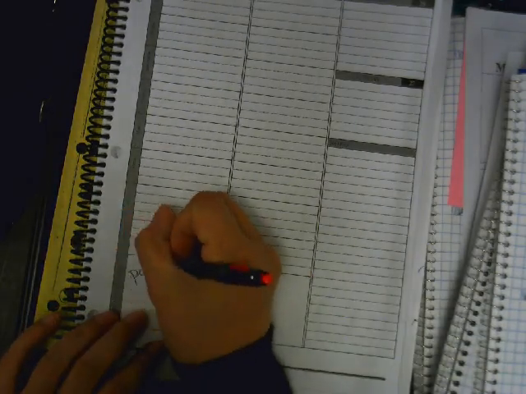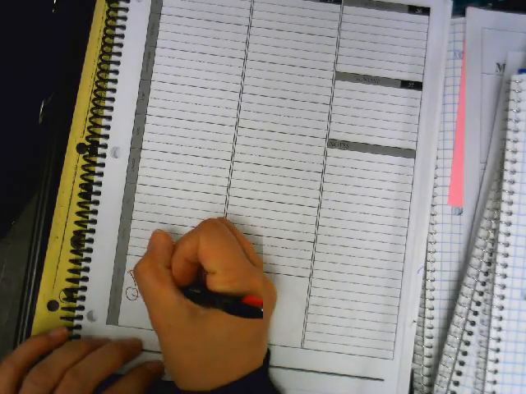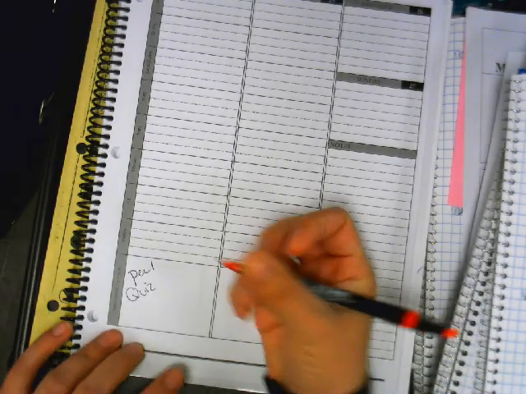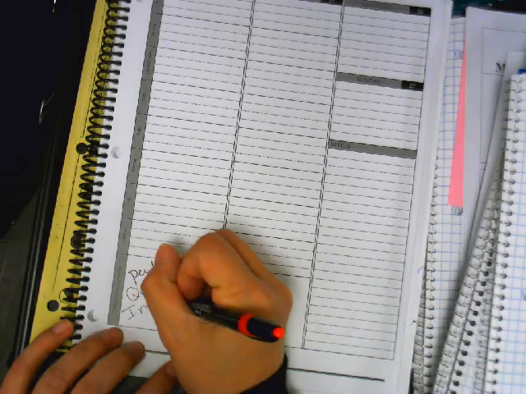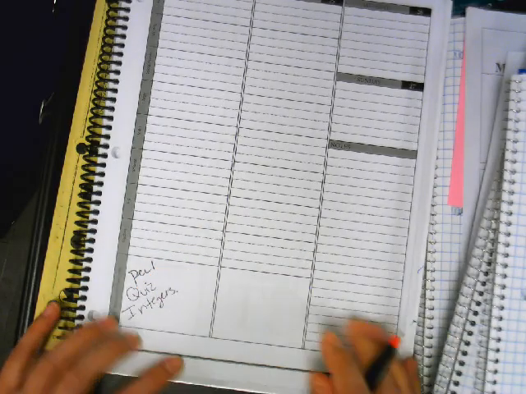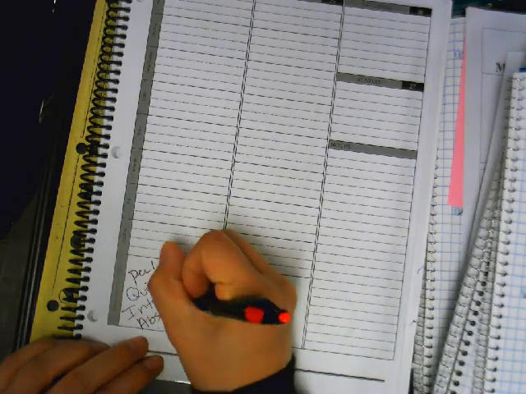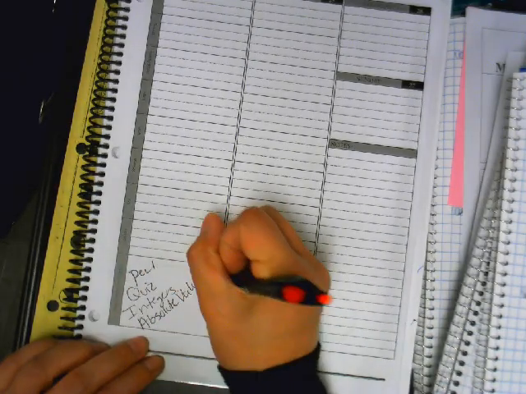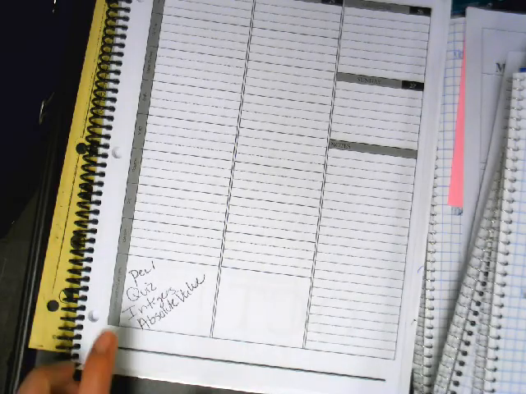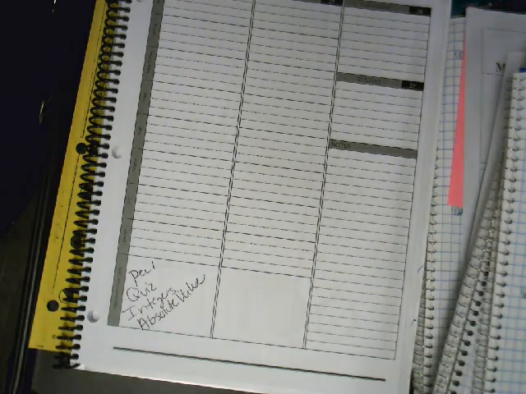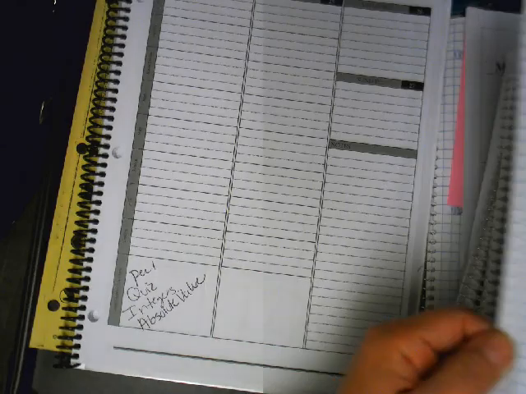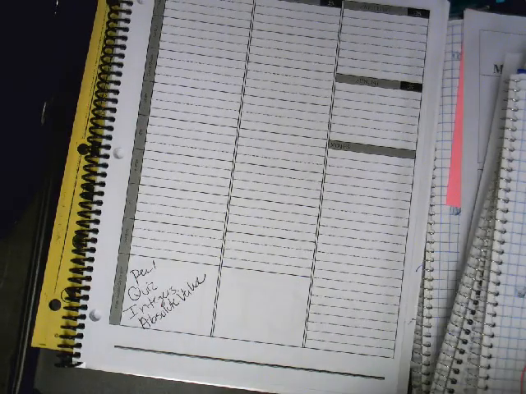Today's Monday, so Thursday, period 1, we'll have a quiz. What will be on your quiz? Integers. What else have I taught you? Oh, absolute value. So integers, absolute value, and maybe order of operations. We'll see how we do this week on order of operations. If not, it'll be on next week's.